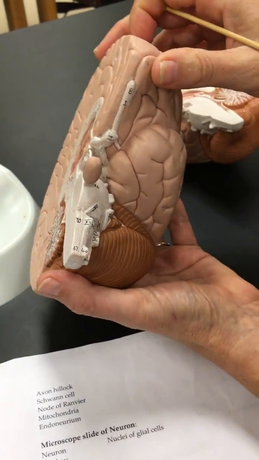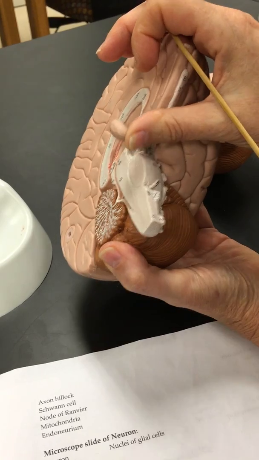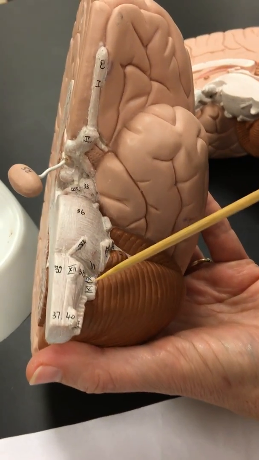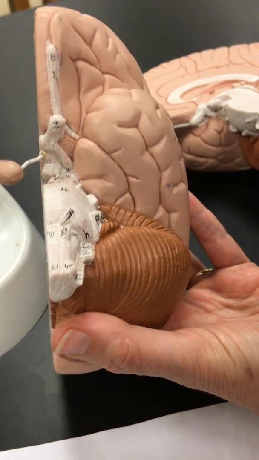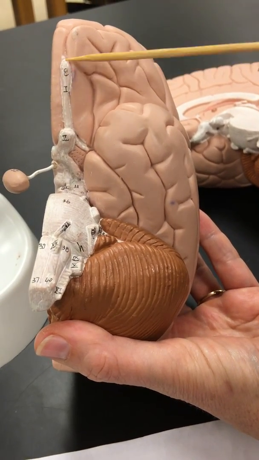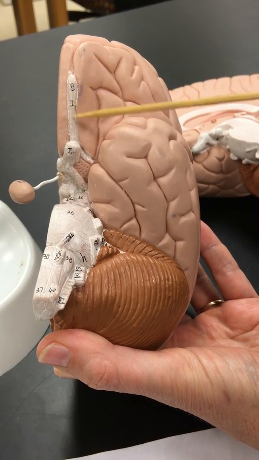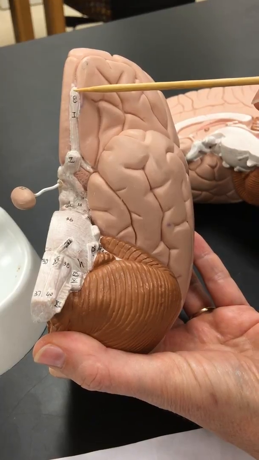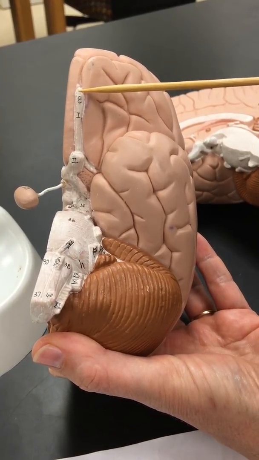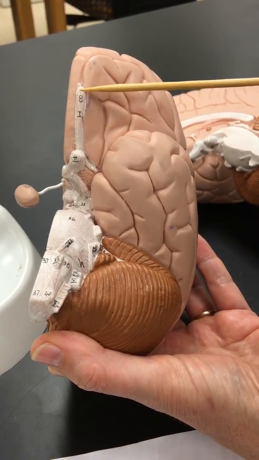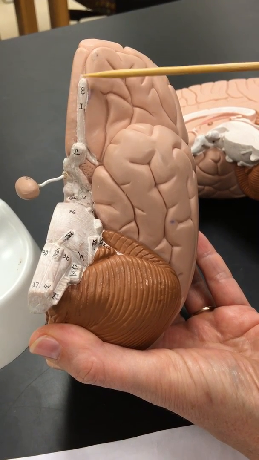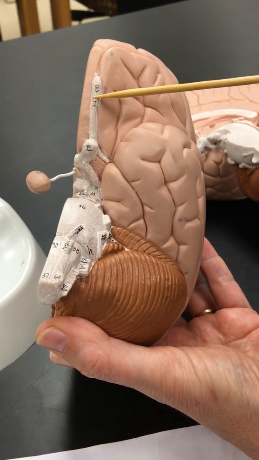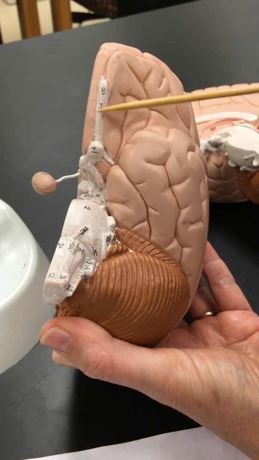If we turn the brain over, we see that there are our cranial nerves. We have the olfactory bulb and the olfactory tract. Remember that the olfactory bulb is receiving nerves through the nose. Those are the olfactory nerves. So the olfactory nerves join the olfactory bulb, and the olfactory bulb has axons that become the olfactory tract.